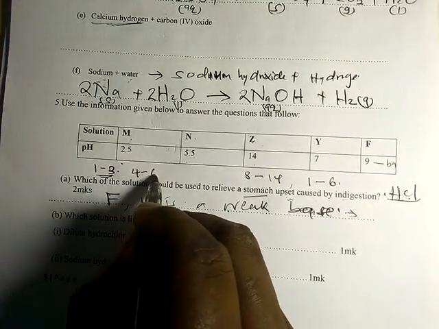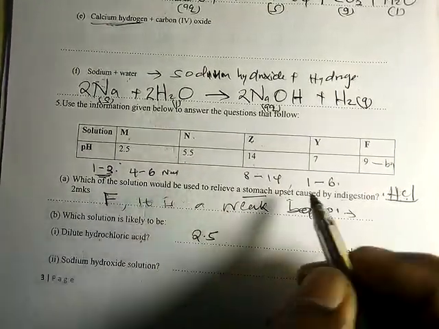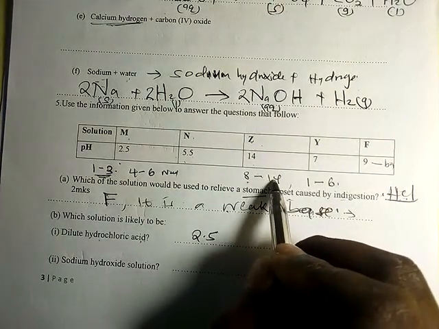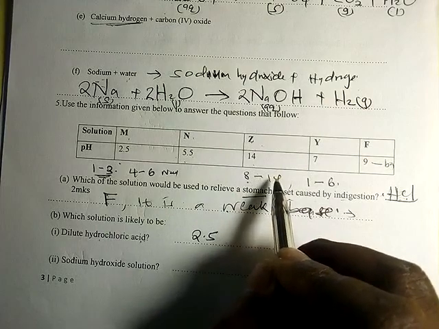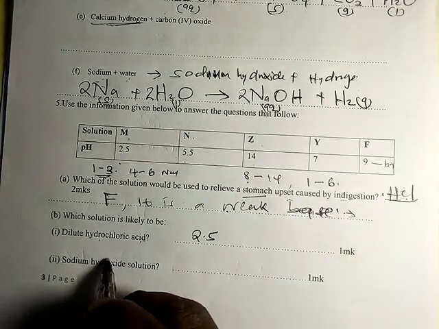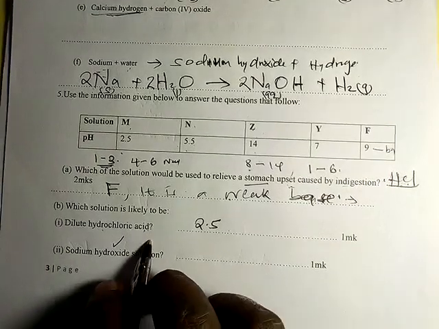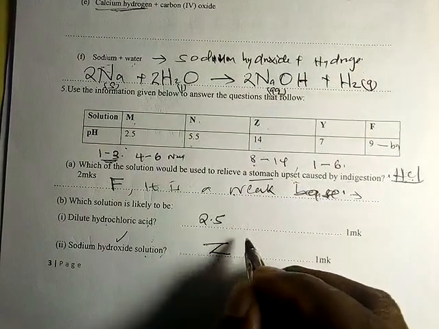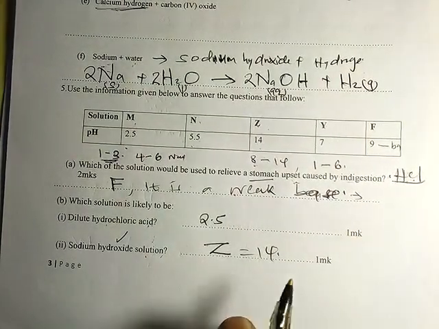From 4 to 6, weak acids. From 8 to 11, weak bases. 12, 13, 14, very strong bases. Sodium hydroxide is an example of a strong base, so it is Z, which is equal to 14.